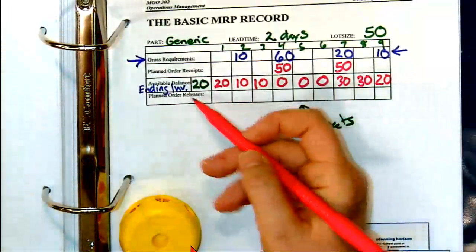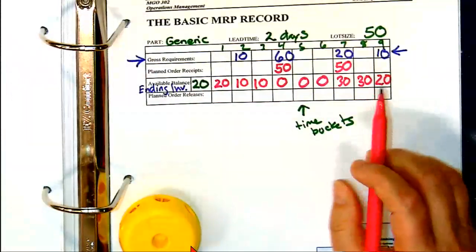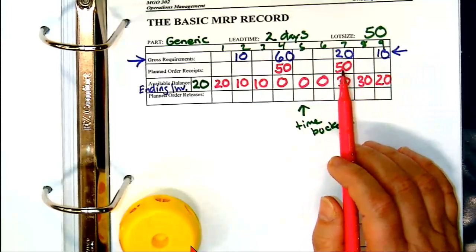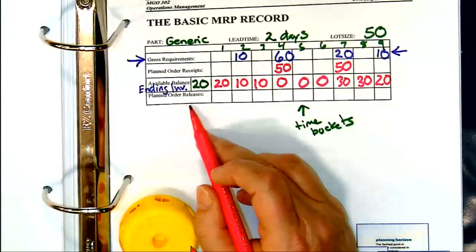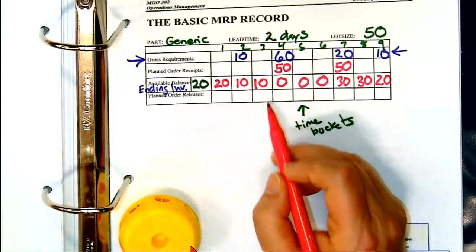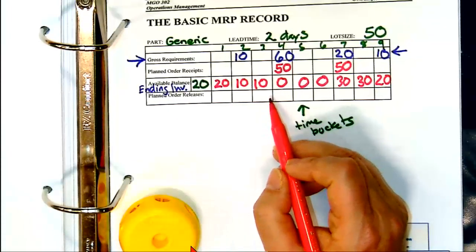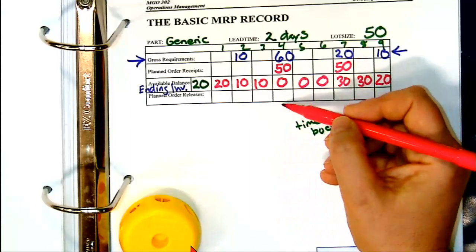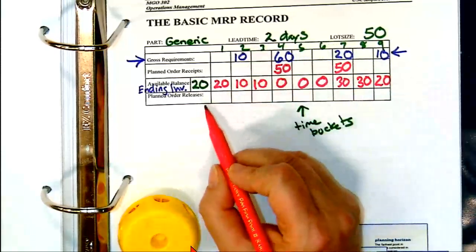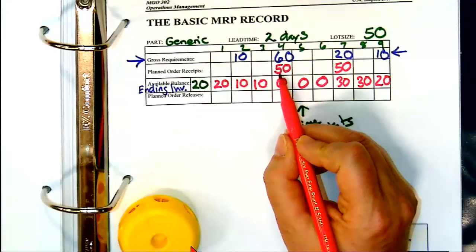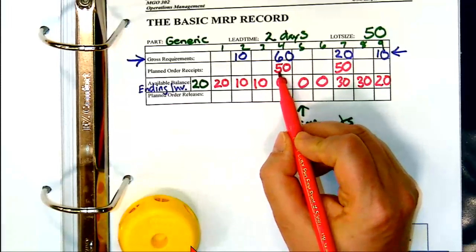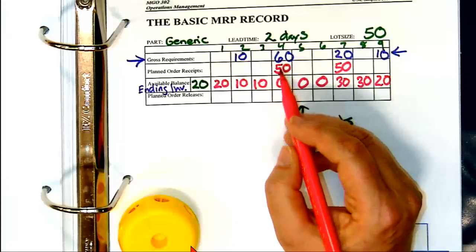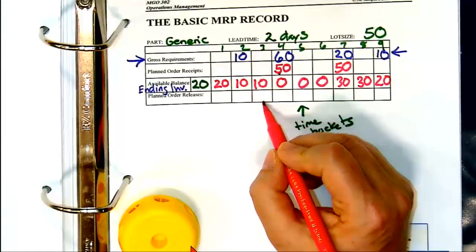Finishing the record, this is considered the great breakthrough and contribution of MRP. It says planned order releases. This is when we need to remember to order this 50 and this 50. How do you fill out this line? Okay, go along, look at planned receipts. I need to receive 50 on the fourth day. Now I glance at the lead time. The lead time is 2 days. Go down to the bottom line and count over 1, 2.